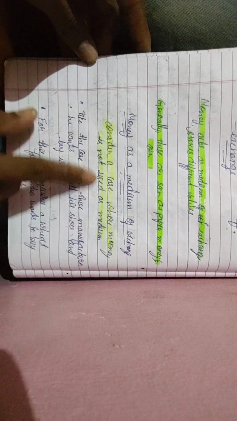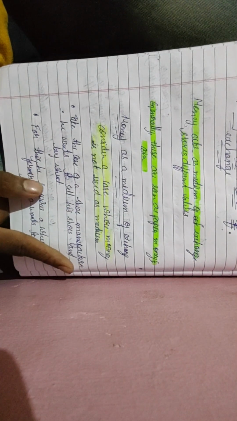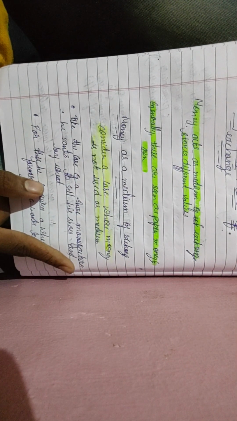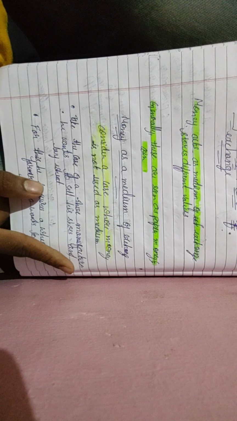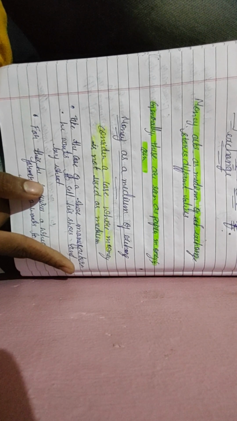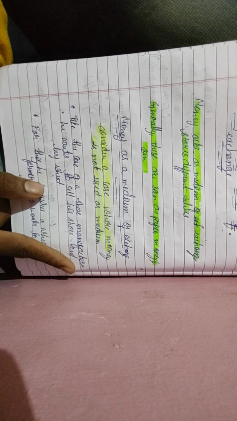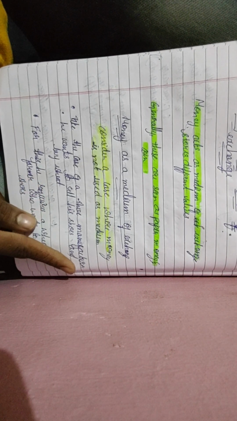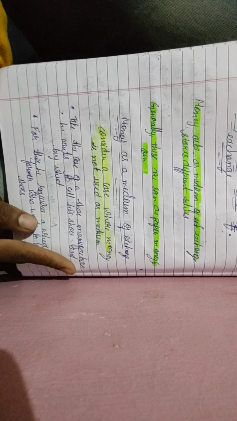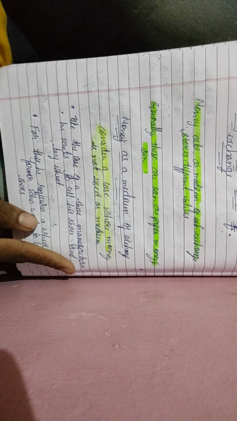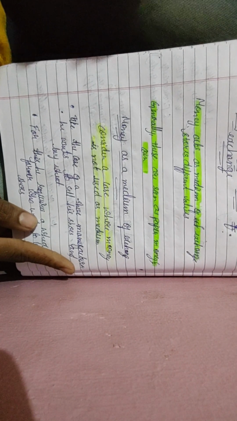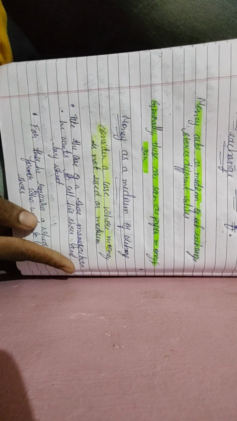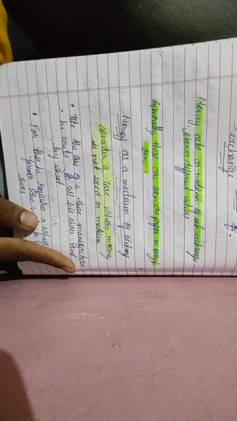Consider a case where money is not used as a medium of exchange. Think that money doesn't exist in our country. So what will we do? We will apply the barter system. What is the barter system?